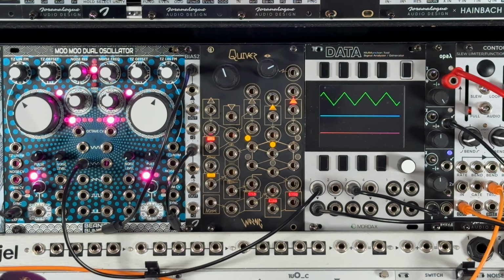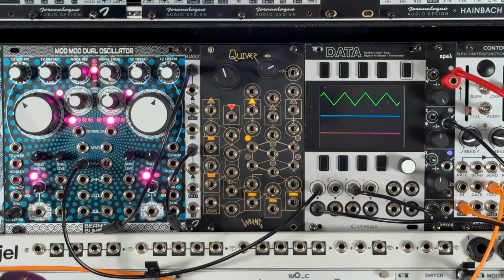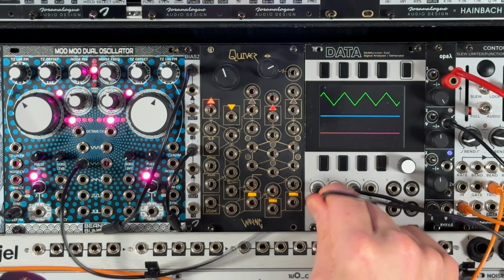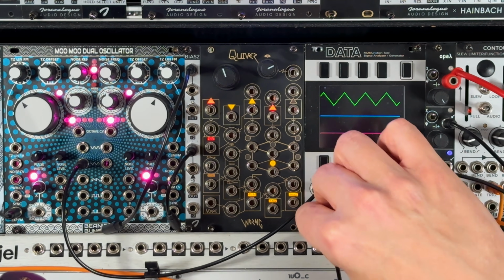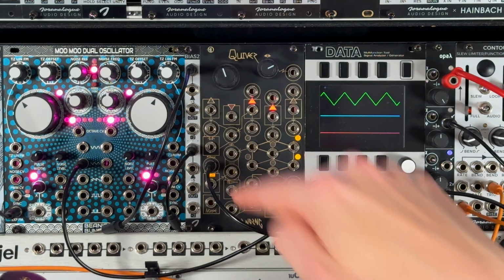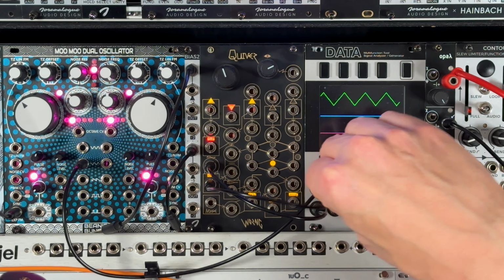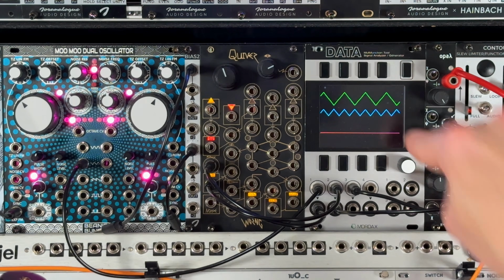Here's a triangle wave from the Moog going into the scope, the green trace, which sounds like this. That's going -5 to +5 volts, just your standard oscillator. And if we run that through the full wave rectifier in Quiver, so I'll take that output, we'll go into the input. The rectifier is very simple over here on the left hand side, just got an input and an output. And we'll go into the second channel on the scope, which is the blue trace.